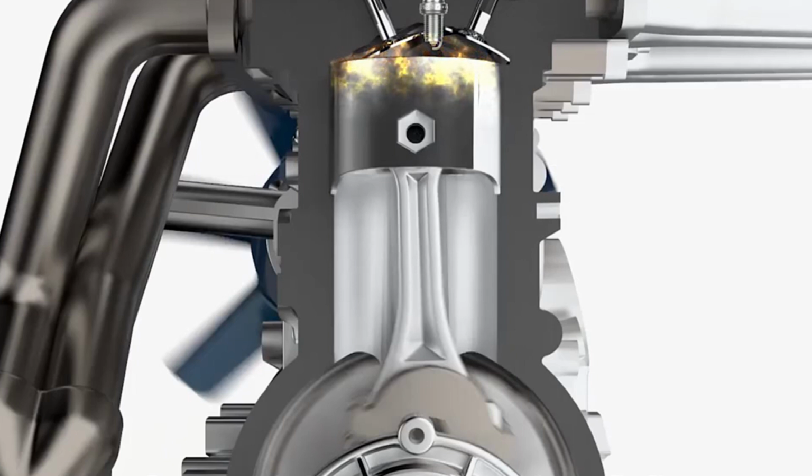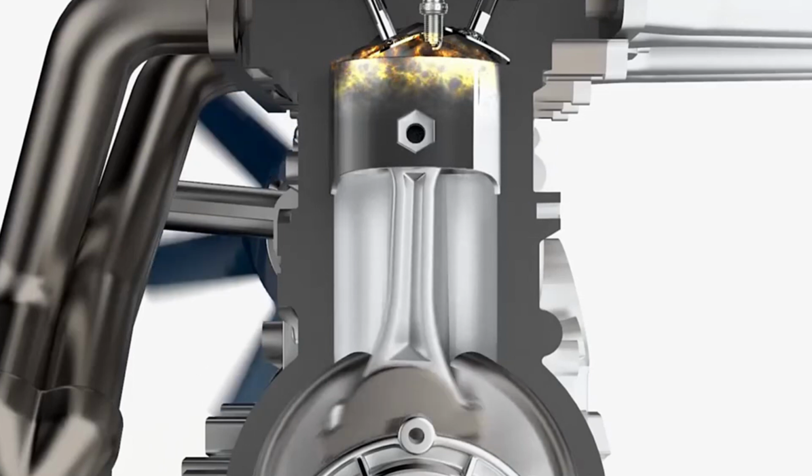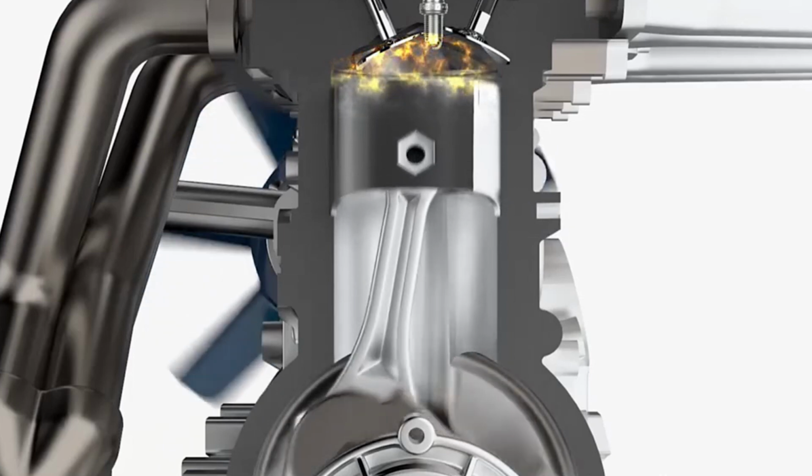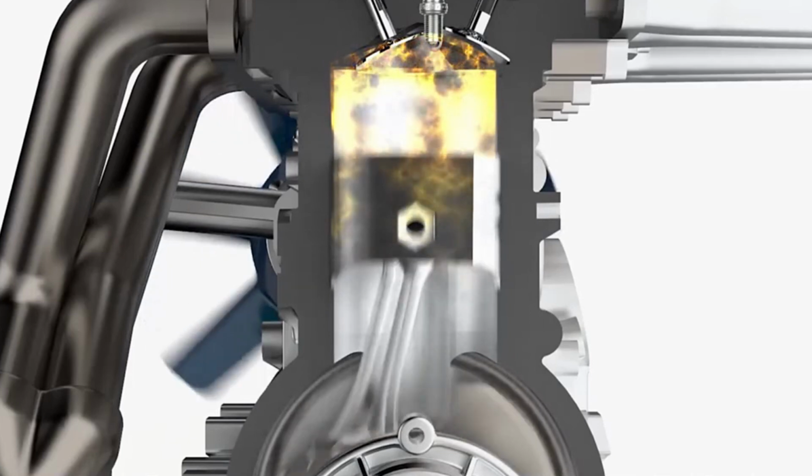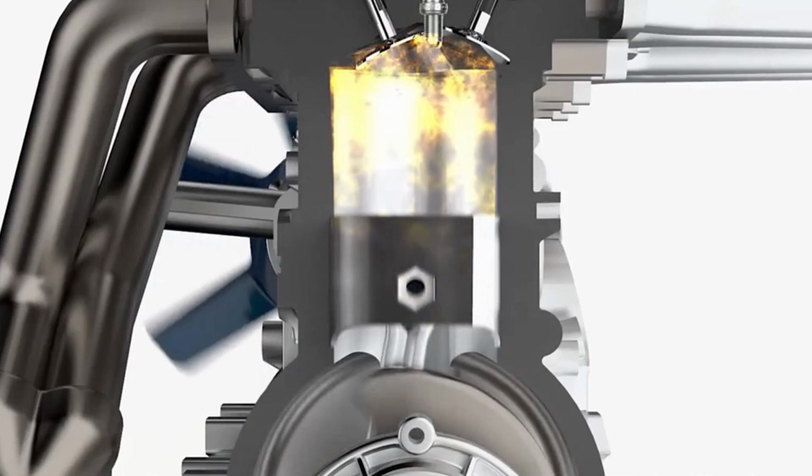Exhaust stroke. The intake valve closes, the exhaust valve opens, and the piston moves upward, expelling the exhaust gases from the cylinder through the exhaust valve. These 4 strokes form a complete cycle.